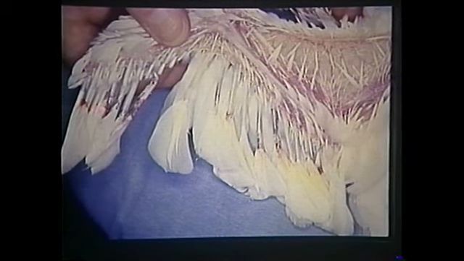This gross photograph indicates some of the necrosis and hemorrhage within the shafts of the primary flight feathers. And depending on the age of the bird when it is infected, I have seen these individuals lose all of their primary flight feathers within a 24-hour period.